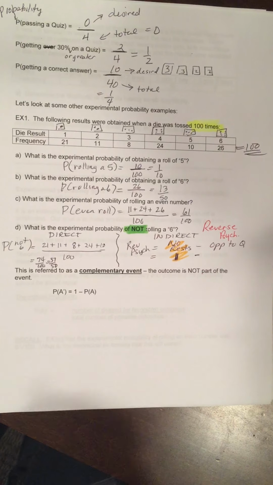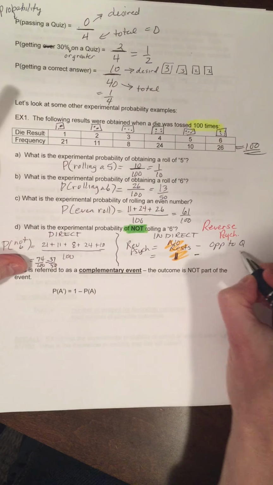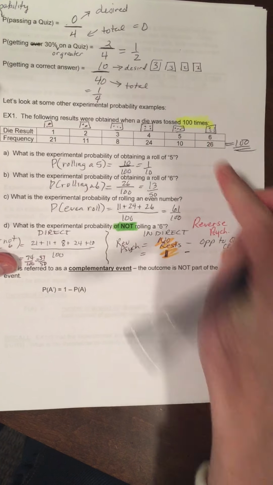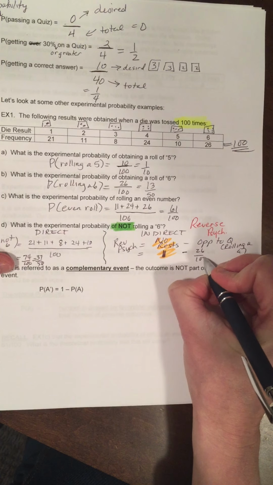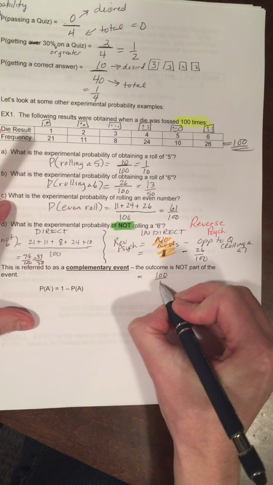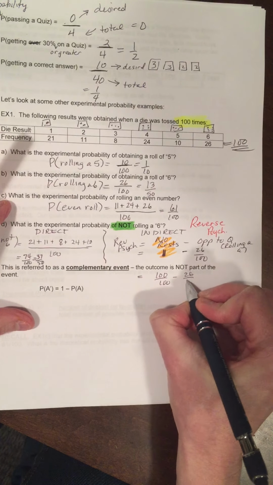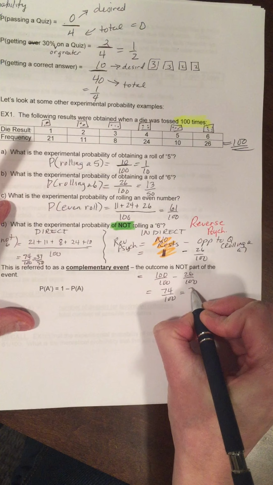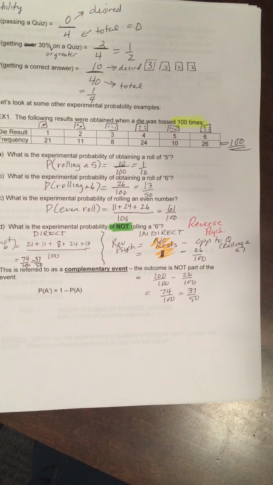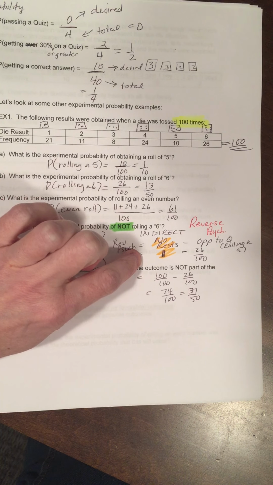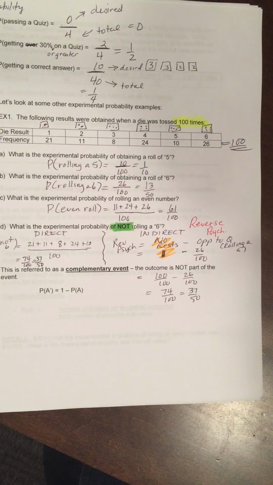Minus opposite to the question. Well, opposite to the question in this case would be rolling a 6. And we know rolling a 6 was 26 over 100. So 100 over 100 minus 26 over 100 is going to give me the beautiful 74 over 100, or 37 out of 50. Direct technique, indirect technique, aka reverse psych, both producing the exact same answer.